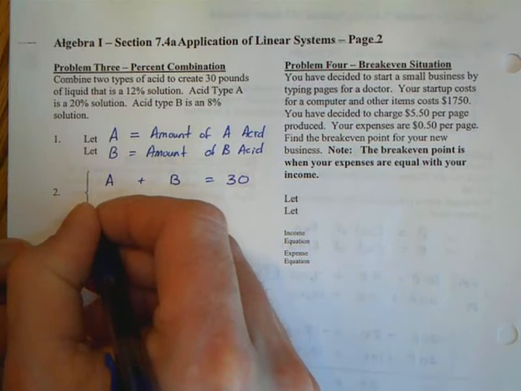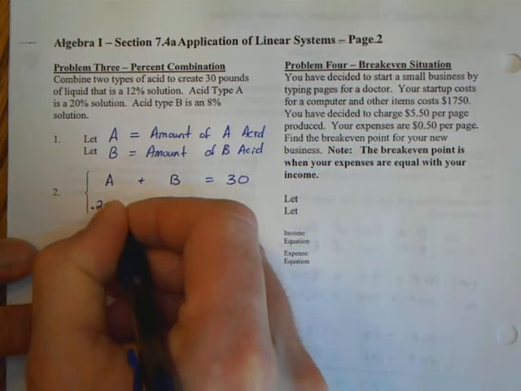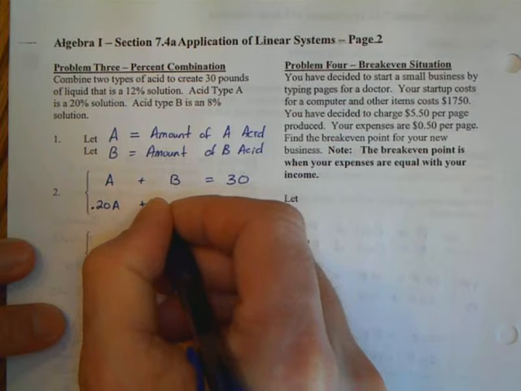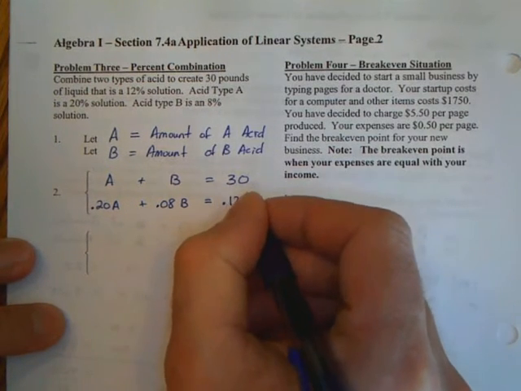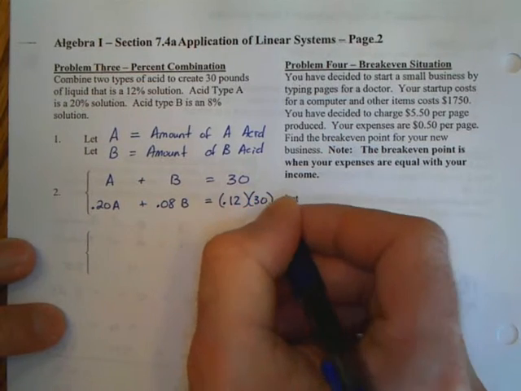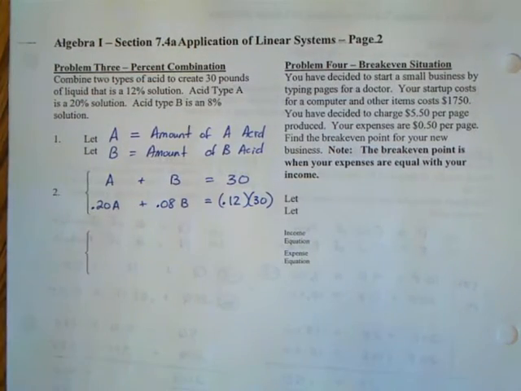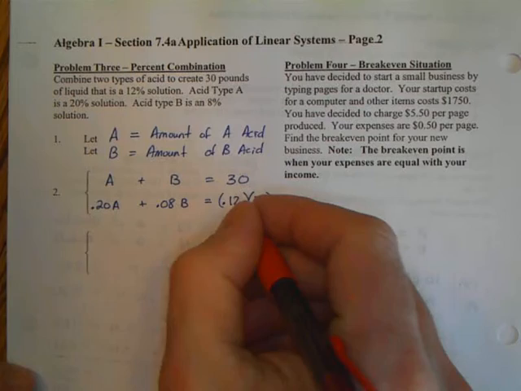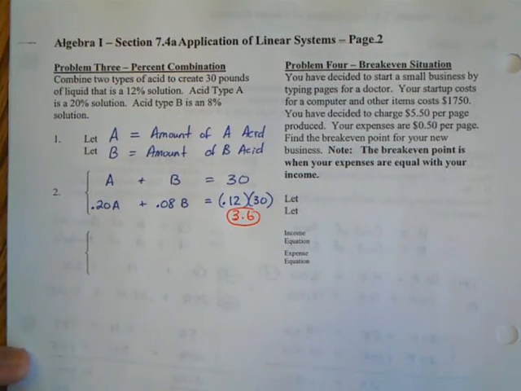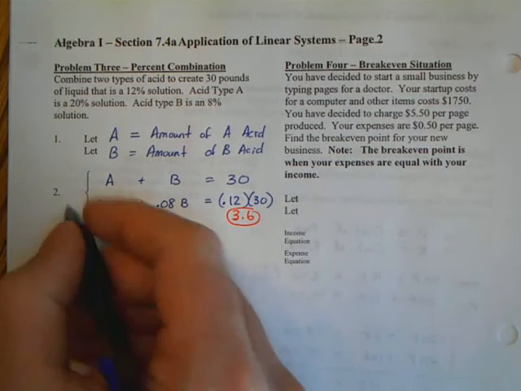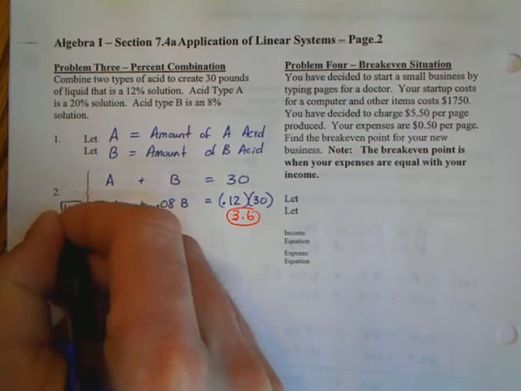Our second equation has to do with percent. And we're going to say our A is 20% times A, plus our B is 8% times B, and our total is 12%, and that's going to multiply by 30. Now, take your calculators out and multiply 30 times 0.12. That answer is 3.6. And so I'm just going to put that down here below, realizing that this second equation actually equals 3.6.